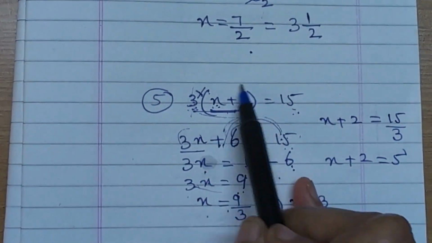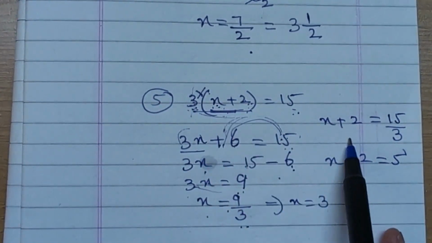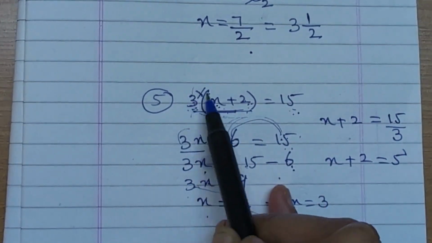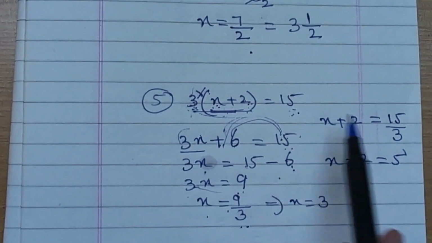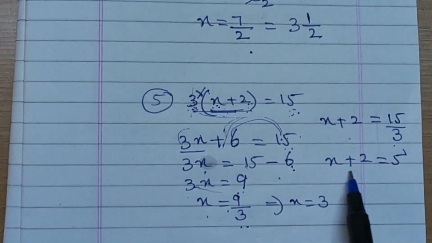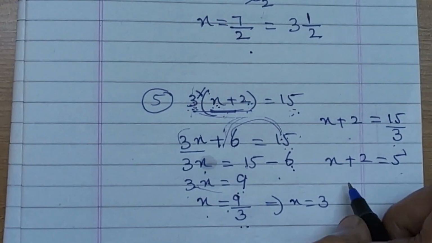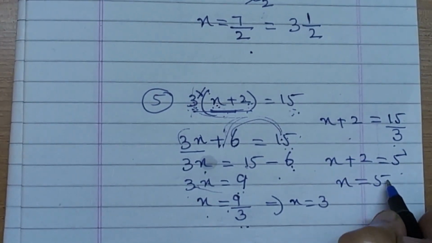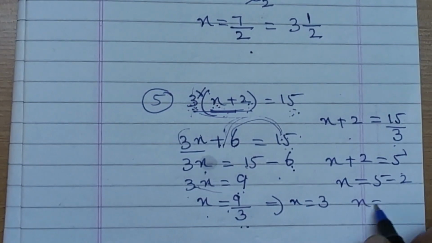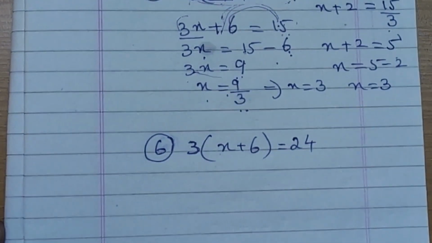So x plus 2, the x term, x plus 2 is one term, so keep this here, equal to 15. This 3 comes to RHS. 3 into means when it is shifted to RHS, it will get divided. So x plus 2 equal to 15 by 3, it is 5. So x plus 2 is 5. So x will be 5 and then plus 2 we will shift here as minus 2. So x equal to 3. Okay, so without opening the bracket, we can solve this equation.